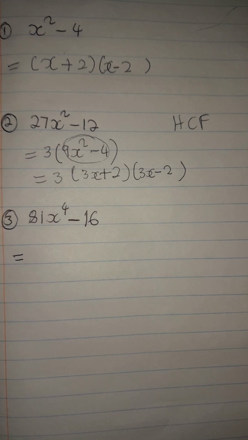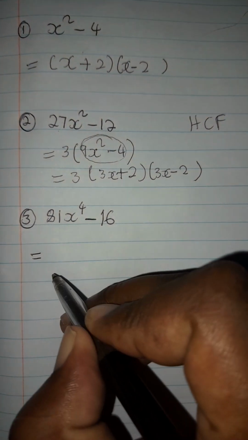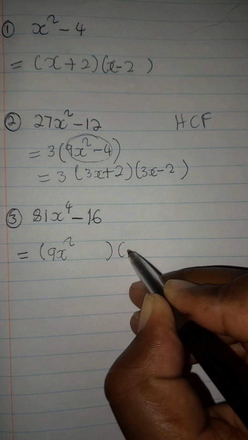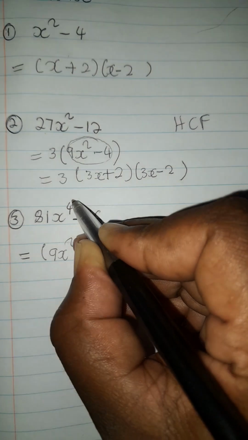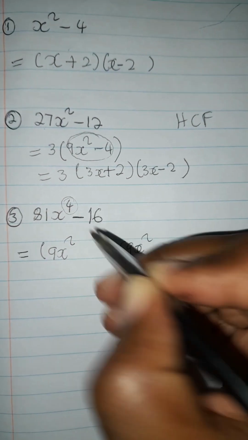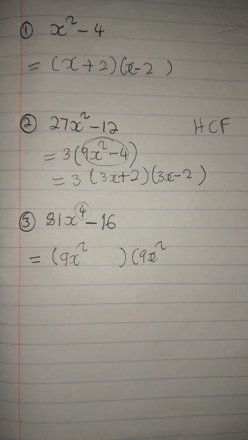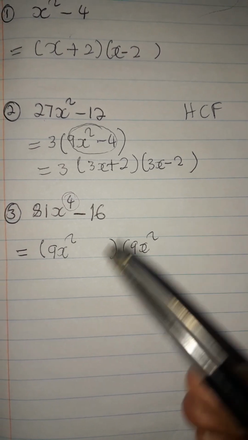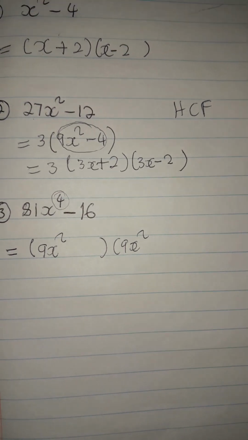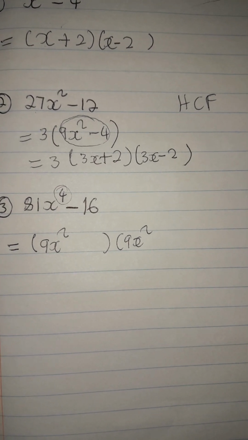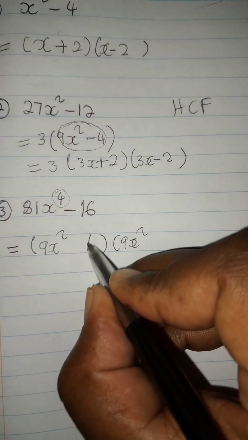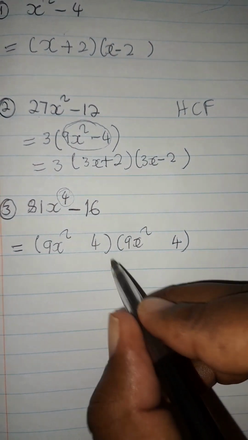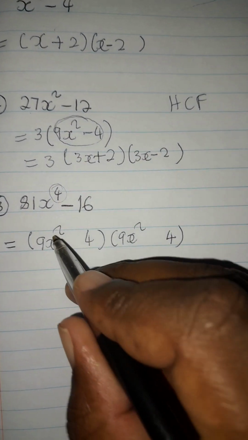When it comes to number 3, yes, we do have the factors of 81. That will be 9, so in this case, we're going to have 9x squared as well as 9x squared. So don't mind this. This is a difference of two squares. I know some will be mystified: oh, but what about that 4? So just watch and learn and see how you're going to tackle such. The factors of 16 will be 4 and 4. And the factors of 81x to the power 4 will be 9x squared.